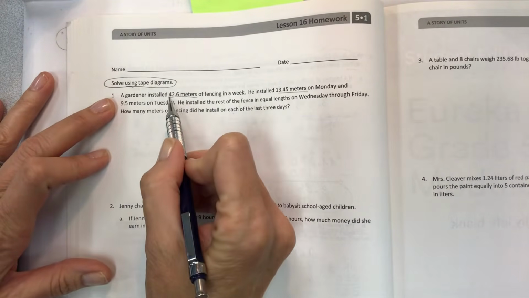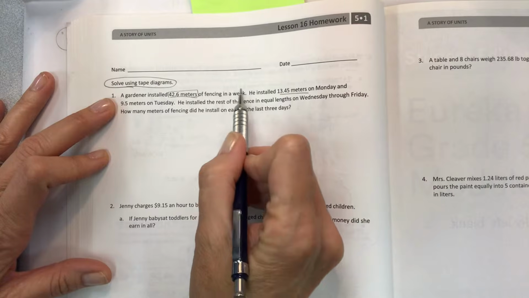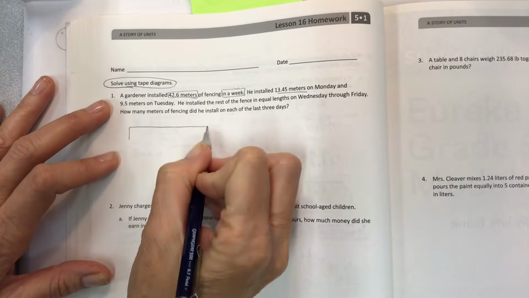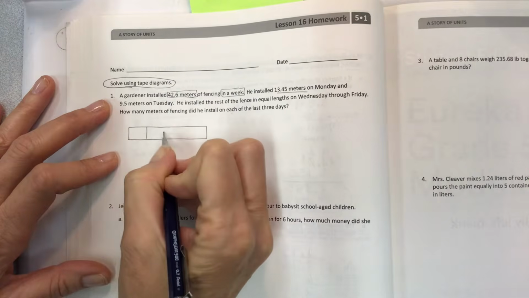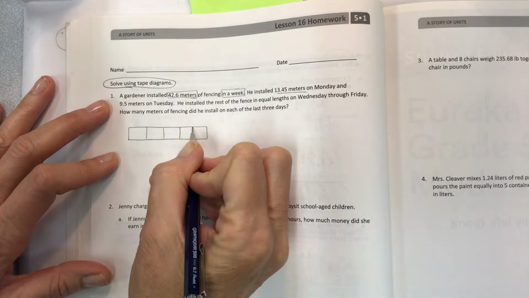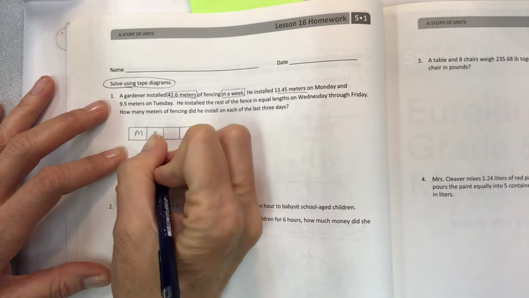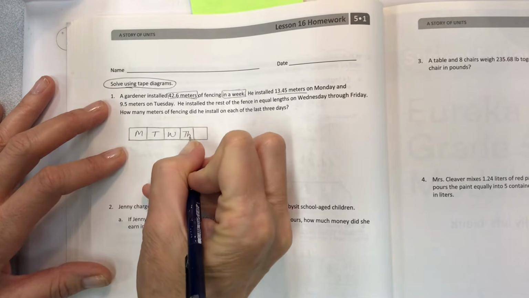So it's the 42 6/10 meters in a week, then we're going to break it all up. Now we talk about these 5 days, so make 5 different boxes, okay? We're not going to have enough room for numbers, so just label them Monday, Tuesday, Wednesday, Thursday, Friday.